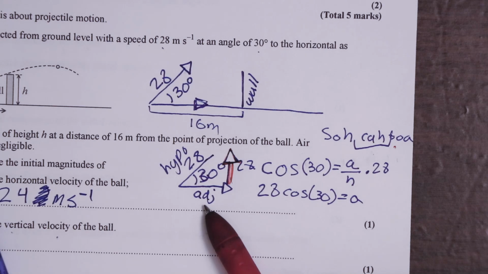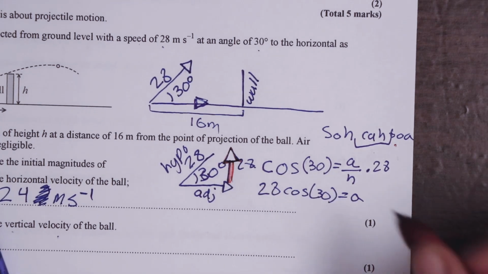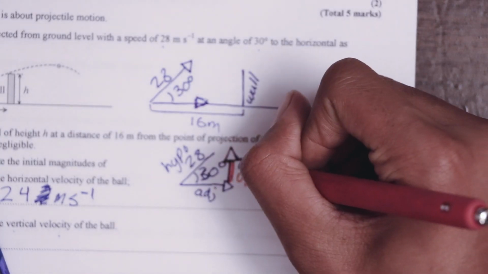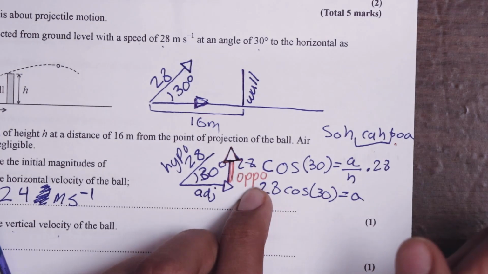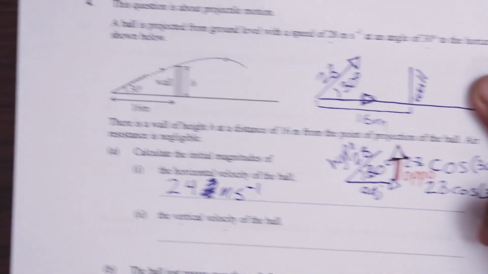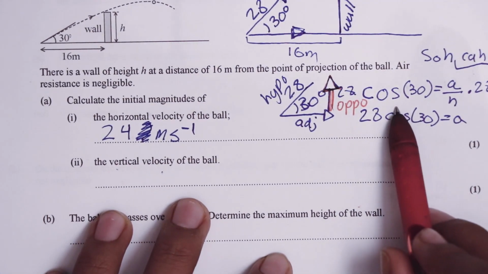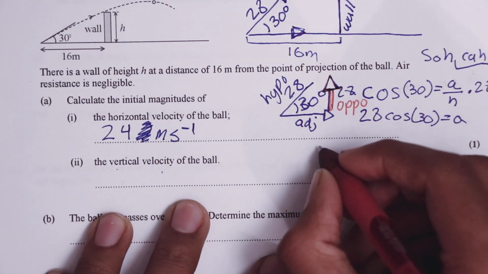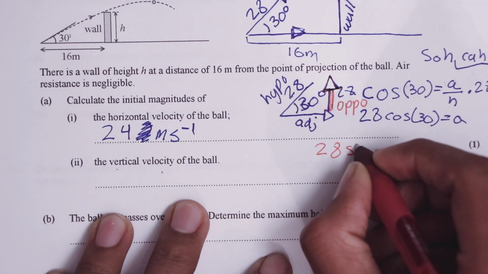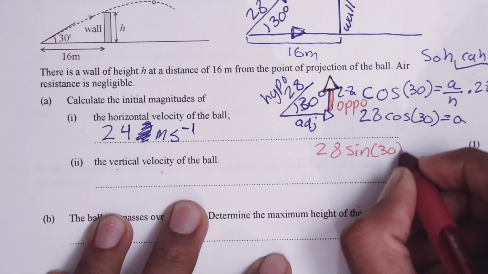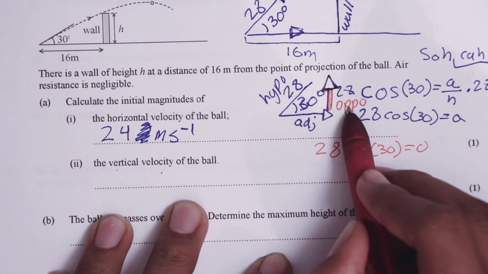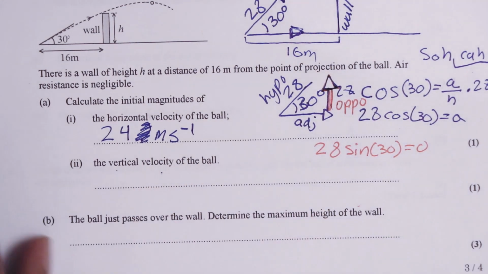We have the adjacent, but we don't have the opposite. We're trying to find the opposite. Perfect. Basically the same as this, we can just substitute a cosine for a sine. So it's just 28 times the sine of 30 equals the opposite, which would be our vertical velocity.